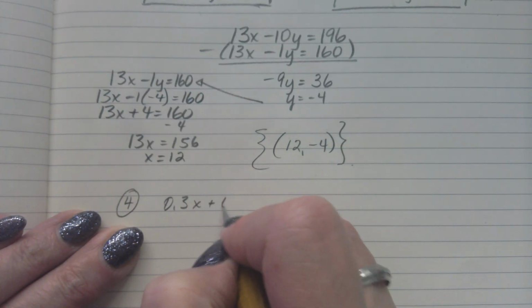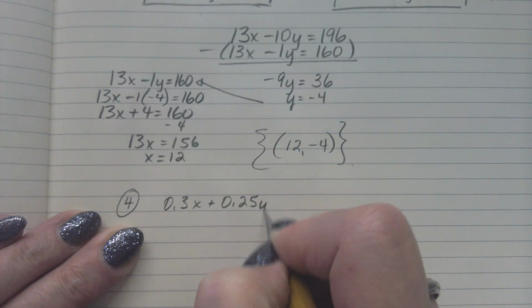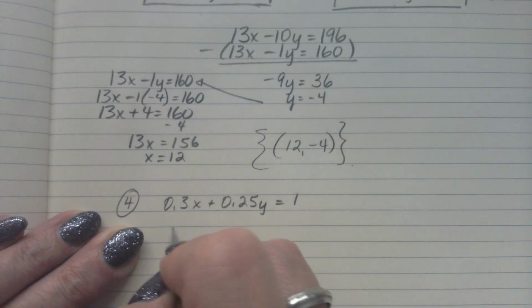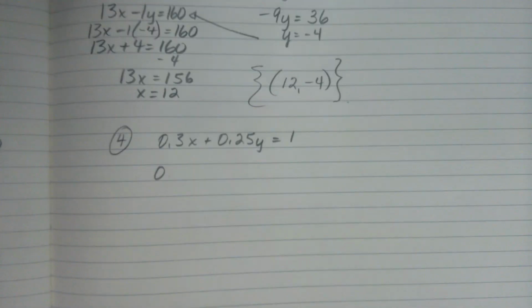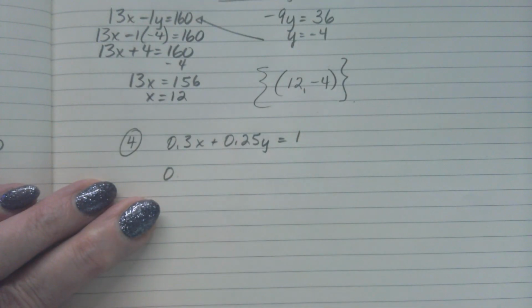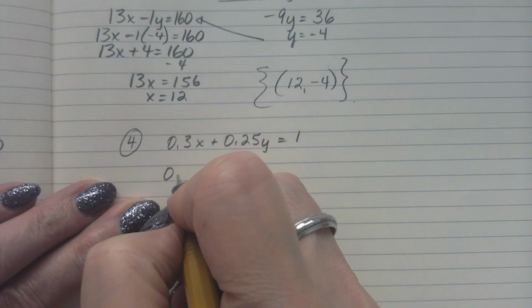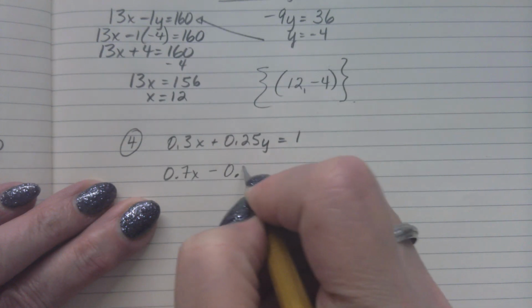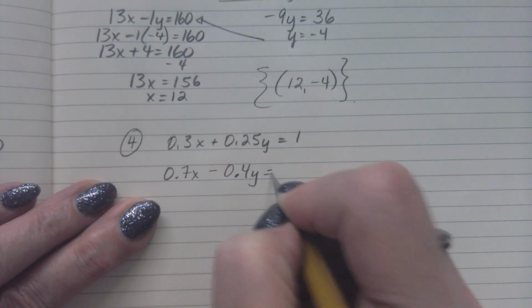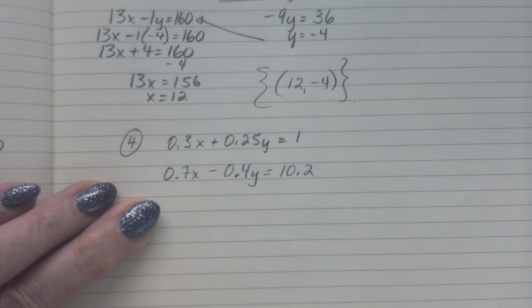0.3x plus 0.25y equals 1. Yes, I'm going to show you the first step, but you have to solve it in your question. I'm not solving it. It's part of the questions in your assignment. I'm just helping you out with the first step. I don't want to do this.